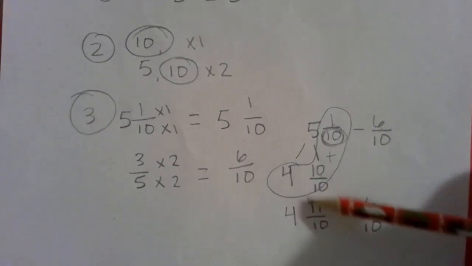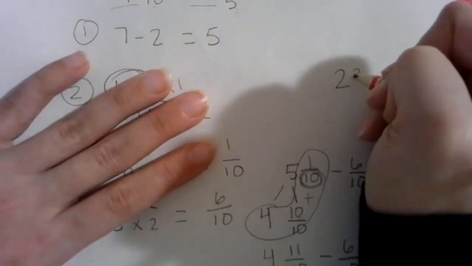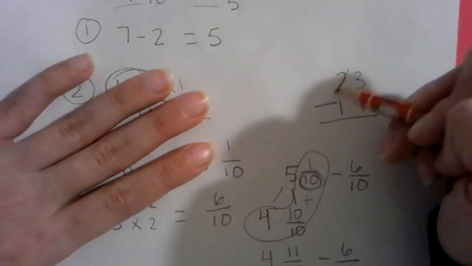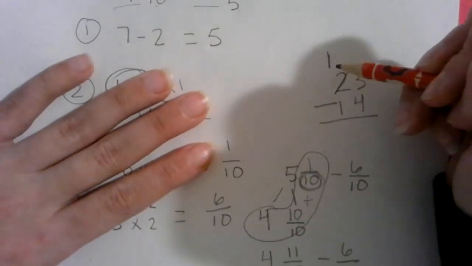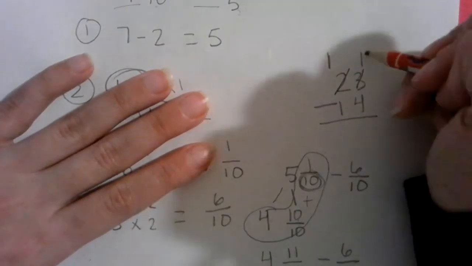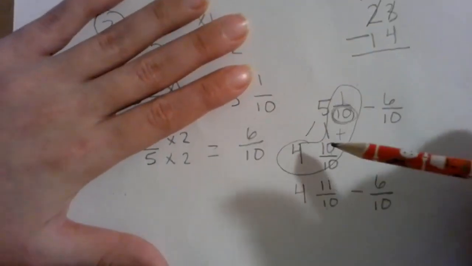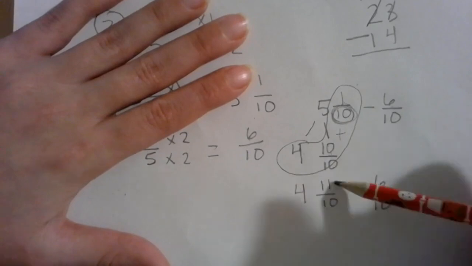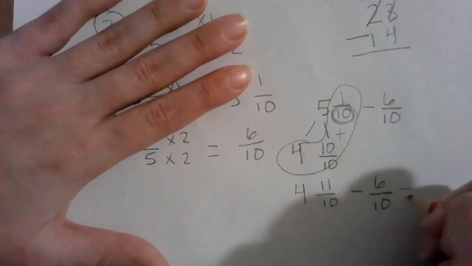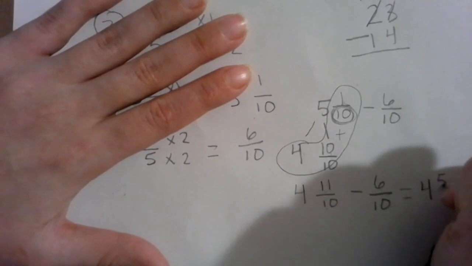I know I'm jumping around a little bit. Just like if I was doing borrowing regularly, I go over to my tens place and I take away 1. Well, that 1 that I came over here, it's not 1 anymore, it's 10. So this is 13. That's the same thing here. I didn't take 1, I took 10/10. So that's where this came from. Now that 11 is bigger than 6, I can subtract that. So I have 4 wholes, and I have 11 minus 6, which is 5.